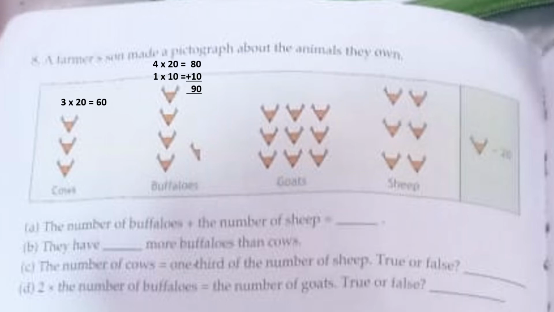Then children, see the number of goat faces. How many faces are there in case of goats? There are 9, but one face represents 20 animals. So 9 into 20, or 20 multiplied by 9, is equal to 180. So he has 180 goats. Same in case of sheep, 6 faces are made. So 6 into 20 are full faces. 6 into 20 is equal to 120 sheep.